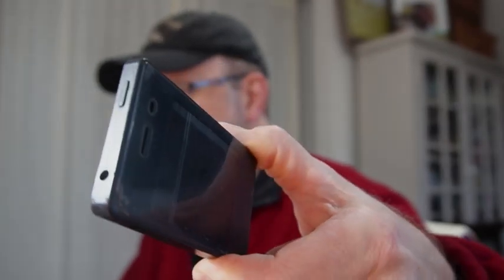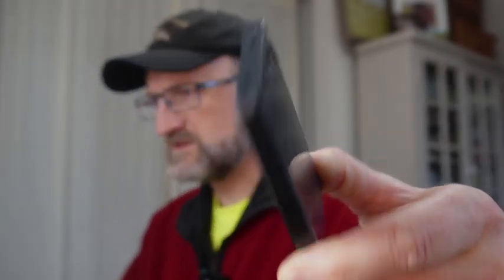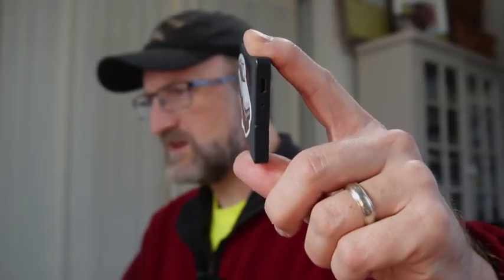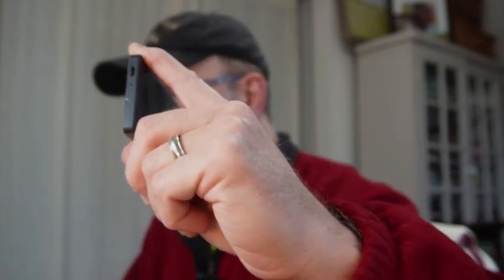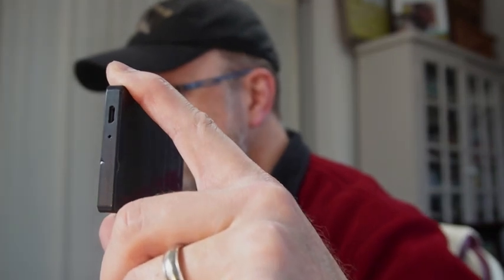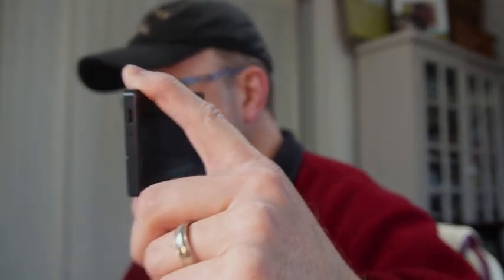As you can see, it probably has a few nicks here and there that they might determine to be not new. Sorry if you can't see that, my lighting is not the best here. Maybe there you can see the nicks that are on there.